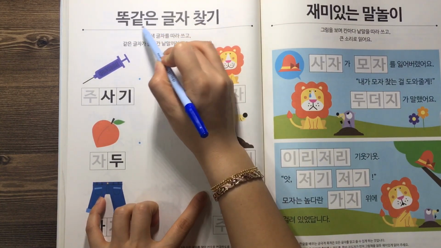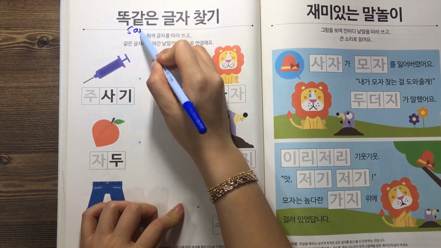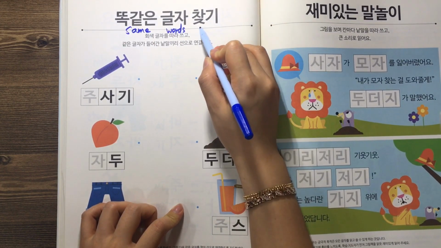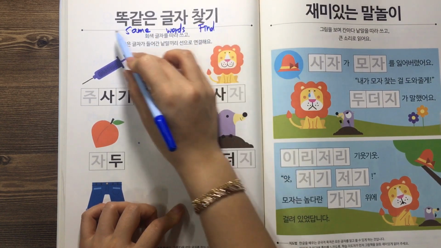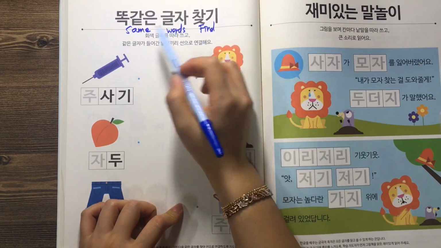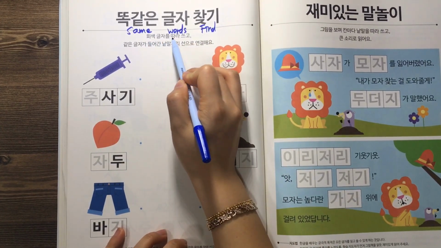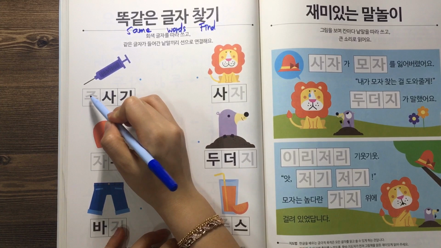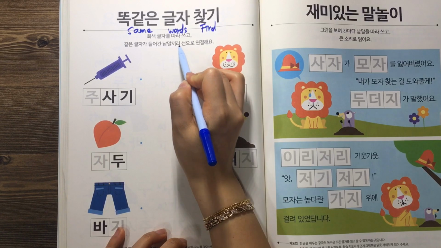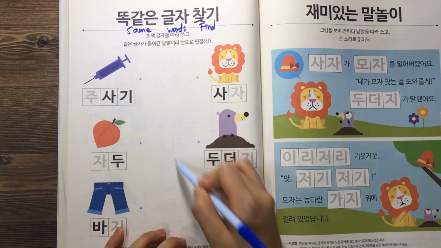Headline: 똑같은 글자 찾기. 똑같은 means same. 글자 is words. And 찾기 means find. So 똑같은 글자 찾기 means find the same letter. Okay? So 회색 글자를 따라 쓰고, writing gray color letter, and 같은 글자가 들어간 낱말끼리 선으로 연결해요. Connect the same letter with a line like this.